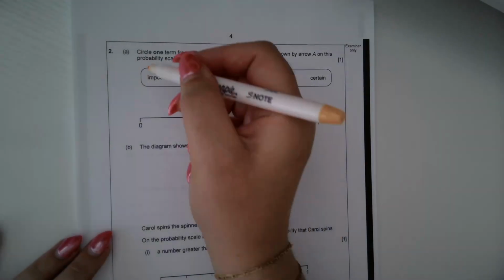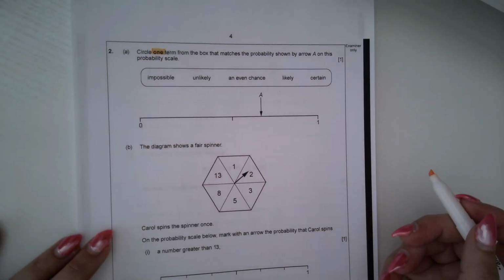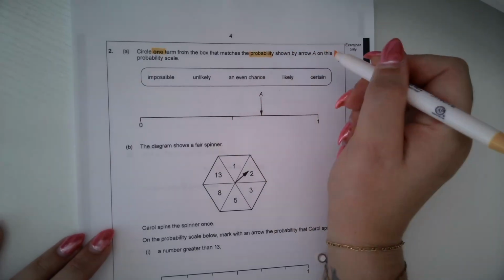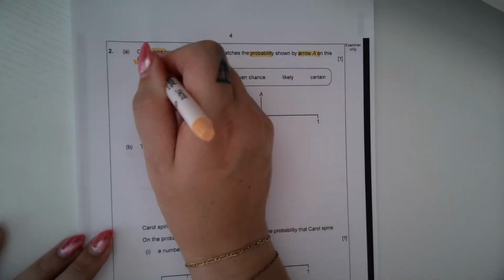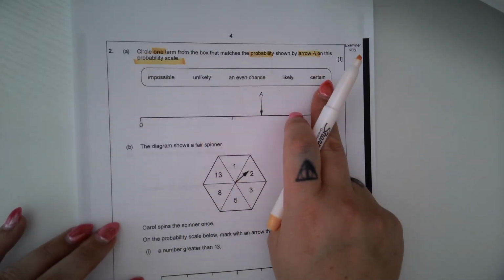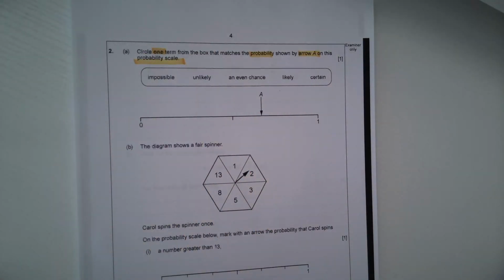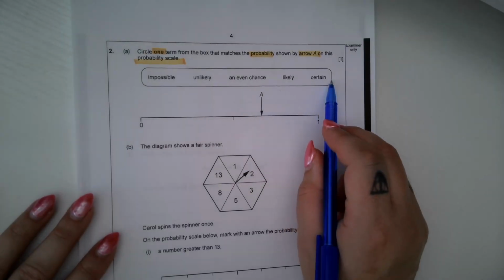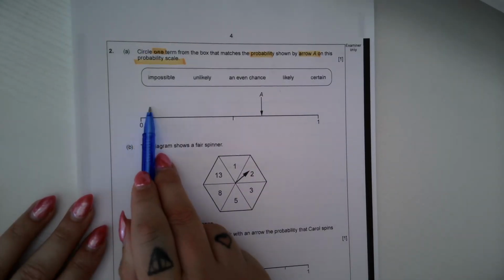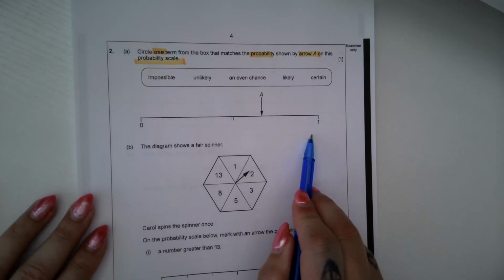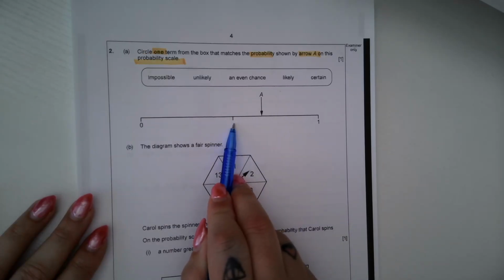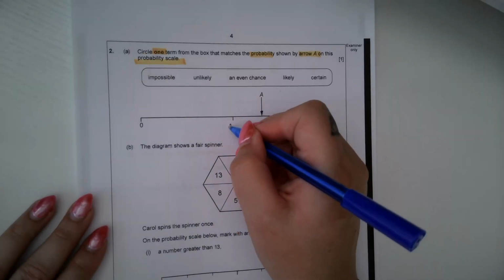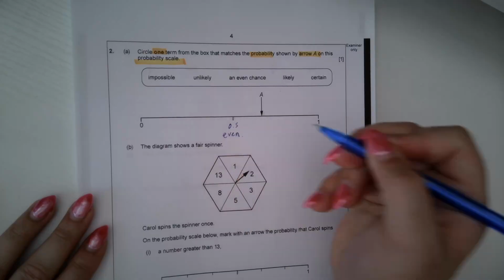Question 2a, circle one term from the box that matches the probability shown by arrow A on the probability scale. So these are our words in our box. We have impossible, unlikely, an even chance, likely and certain. Okay, and then we've got our probability scale that goes from 0 to 1. This is our halfway point. So from 0 to 1, this would be 0.5. This is our even chance.